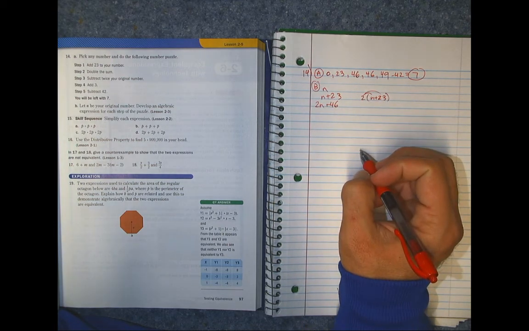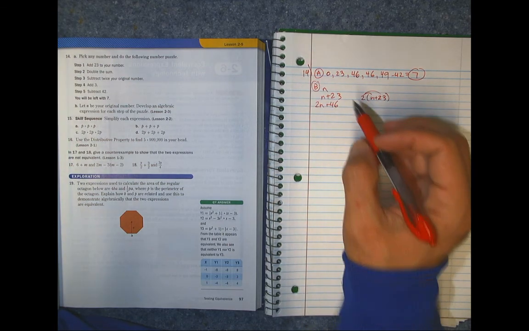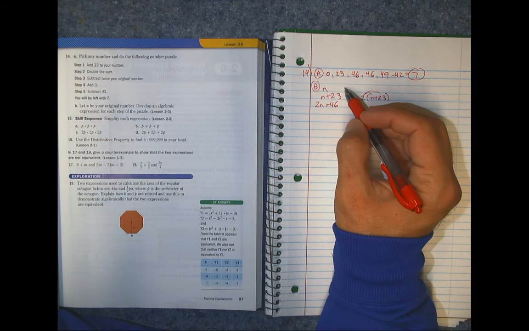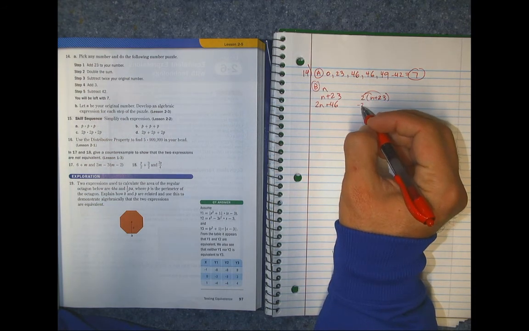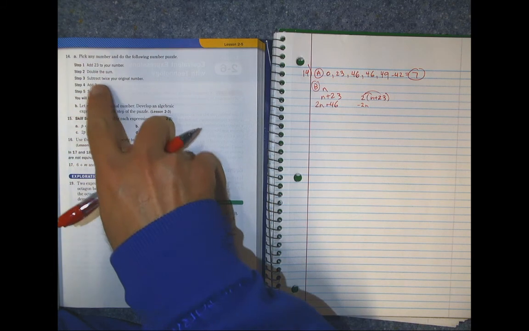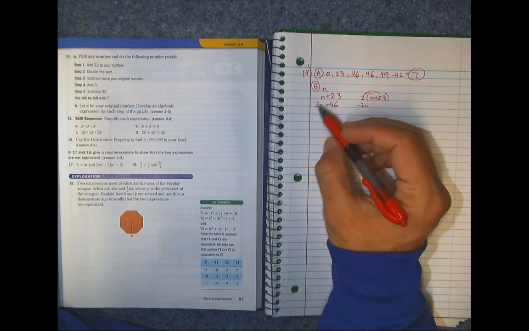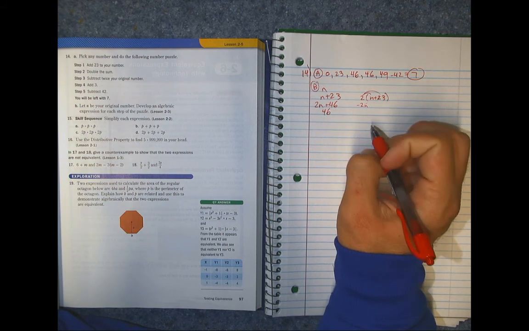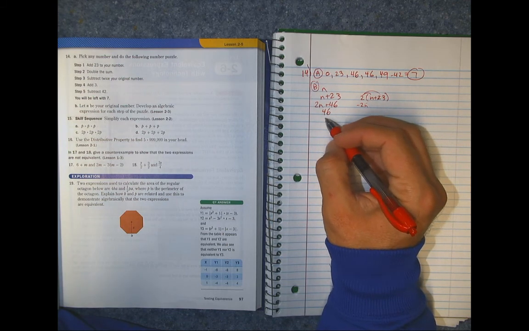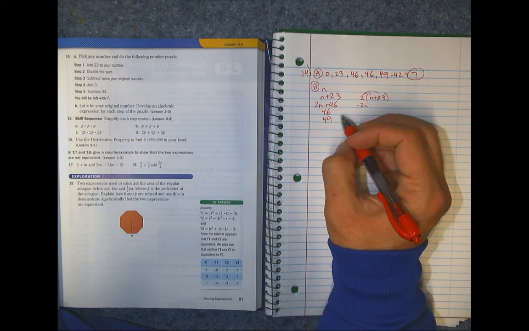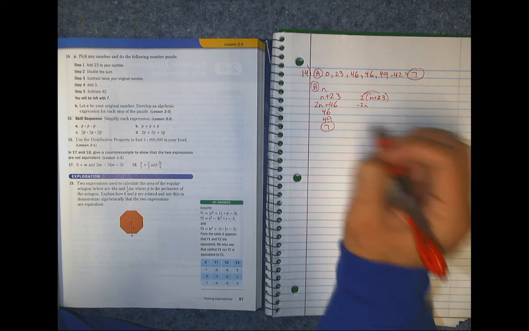46. Then we're going to subtract twice your original. Well, the original was n. Twice the original is 2n. So we're going to minus 2n. Subtract twice your original number, minus 2n. So 2n minus 2n, they go away. We're left with just 46. There's no more n's. We're going to add 3, and that's 49. And we're going to subtract 42, and we get 7.